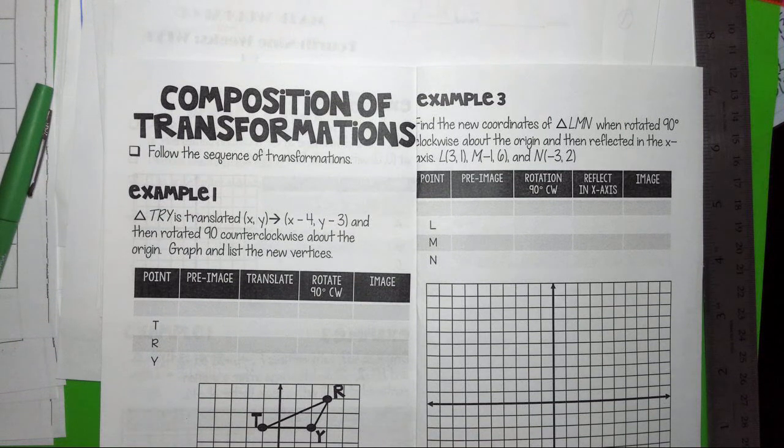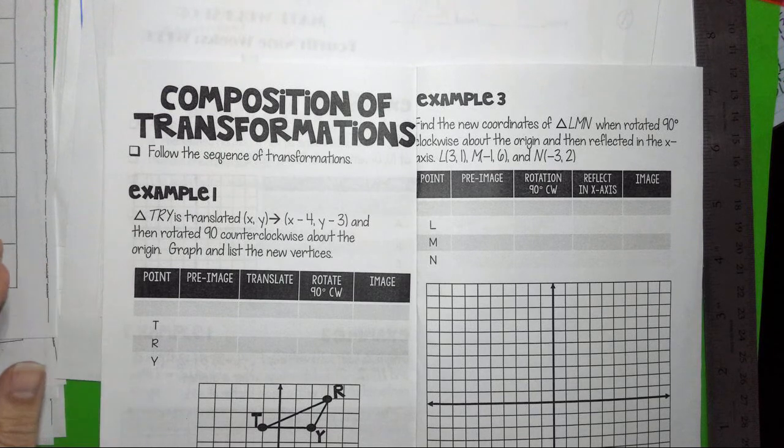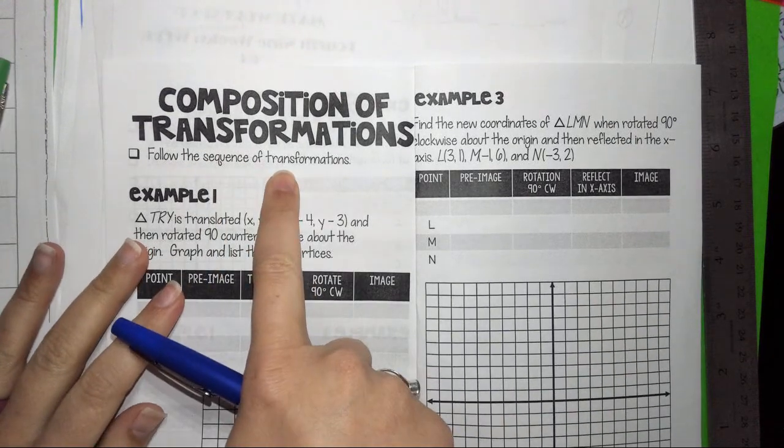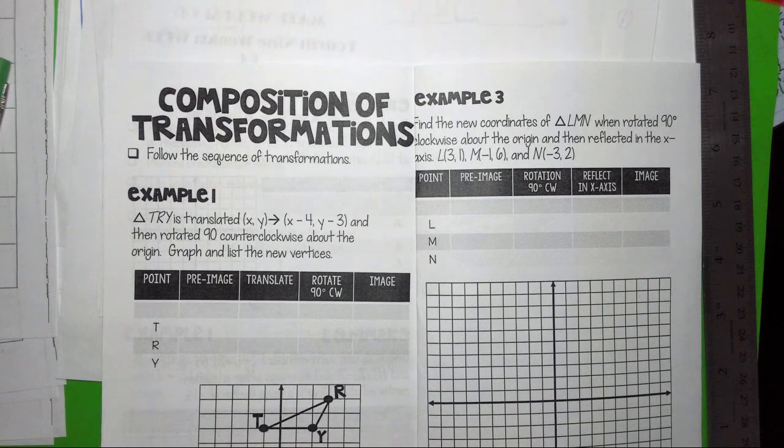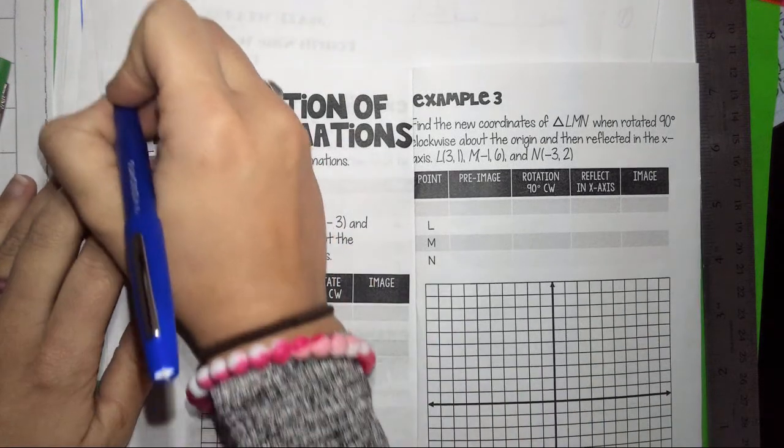Alright guys, so in your booklet on transformations, translations, reflections and rotations, I want you to go to composition of transformations. Now the word composition is like a compilation of things. It's a lot of things put together. So the composition of transformations is you're following a sequence of transformations. So you're doing more than one thing. You may be rotating, translating, and then reflecting.